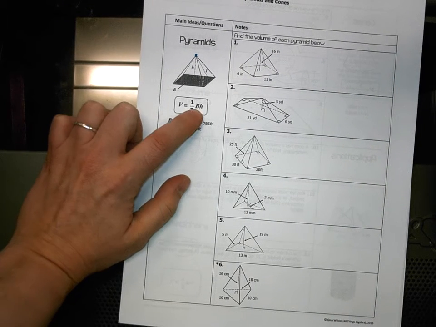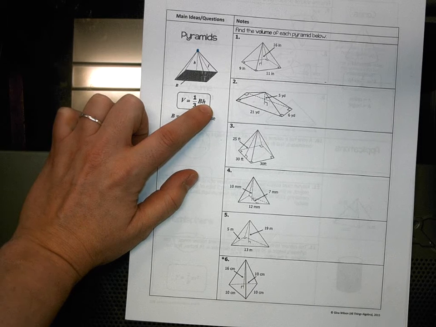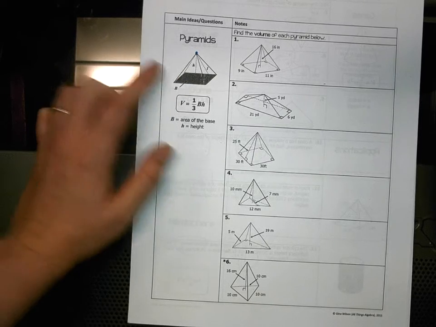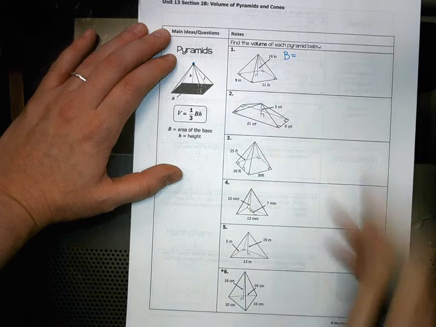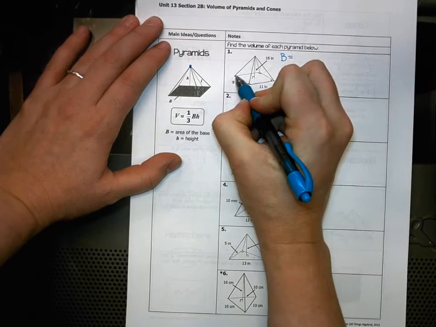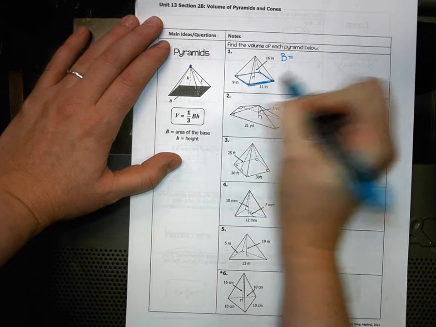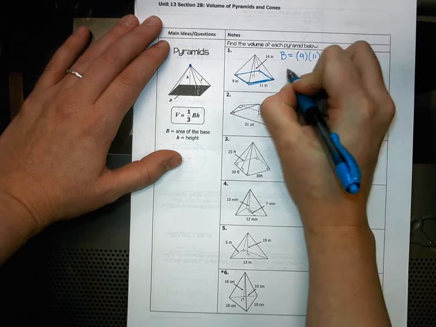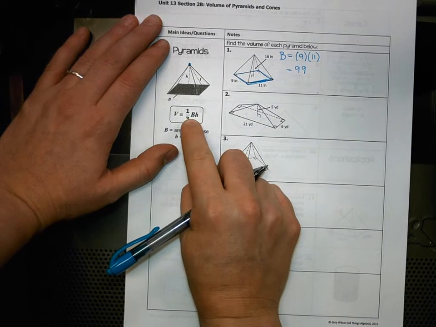So you can just find the volume by taking the area of the base times the height, just like you did with a prism, but then we're going to divide it by 3 to get the volume of the pyramid. So just like on the previous slide, we're going to find the area of the base first. In this case, my base is a rectangle, and I'm going to show that this is my base right here. So I'm doing length times width, which is 9 times 11, and that gives me 99 inches squared for the area of my base, or capital B.